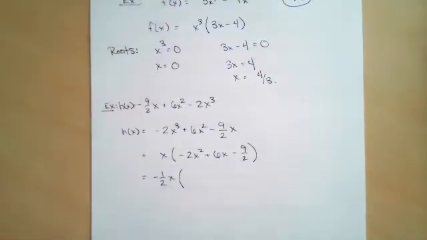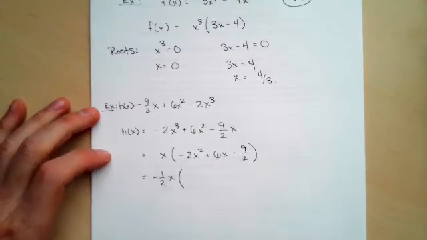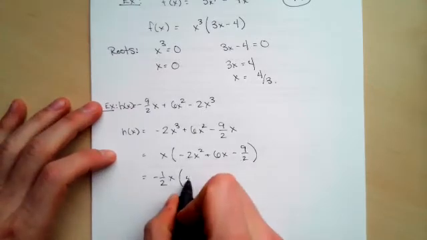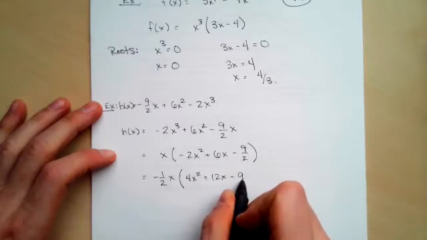And remember, factoring is the reverse. So we're dividing by 1/2. And if we are dividing by a half, that means we are essentially multiplying each of these coefficients by 2. So we should get 4x squared plus 12x minus 9.